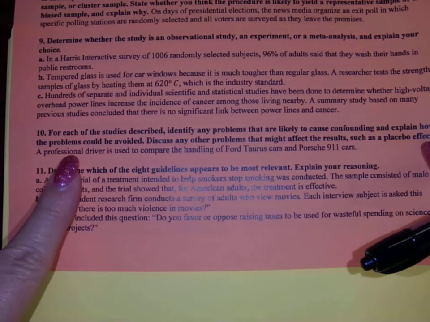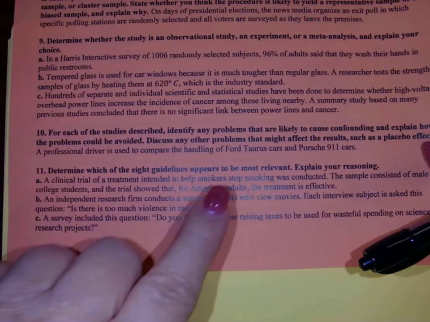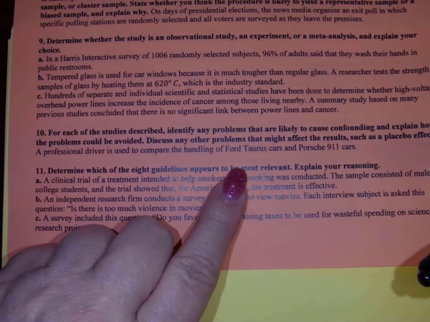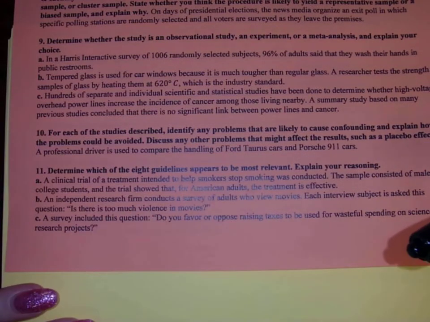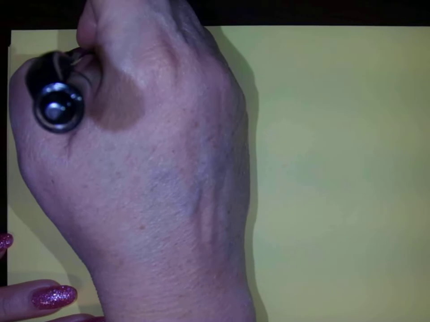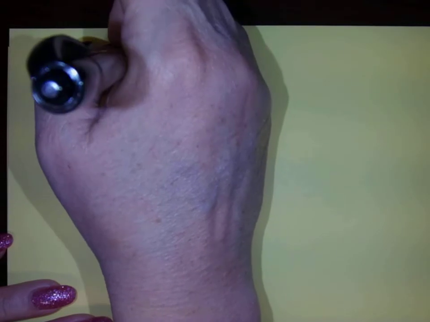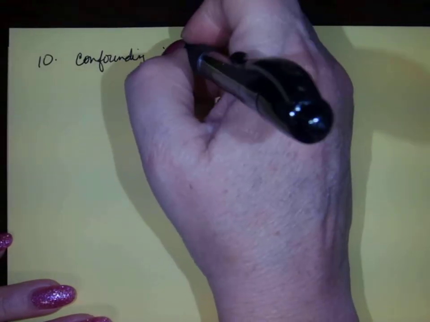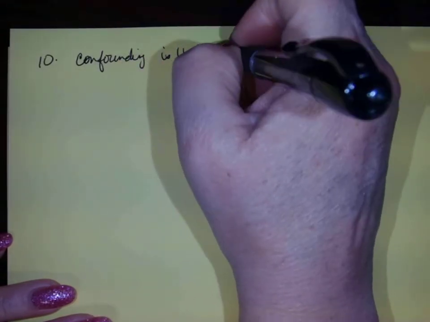Well, probably so. He's going to recognize what a Porsche looks like, versus a Ford Taurus. He's going to be able to tell the difference. So this one is going to have confounding in it. Confounding is very possible.